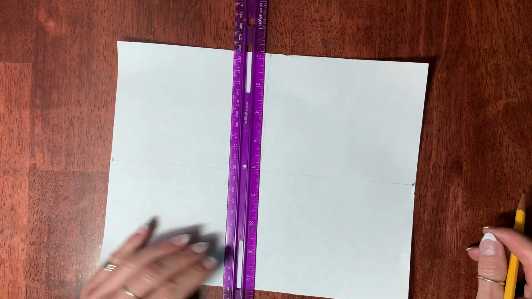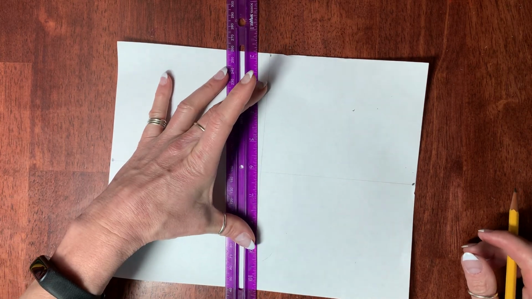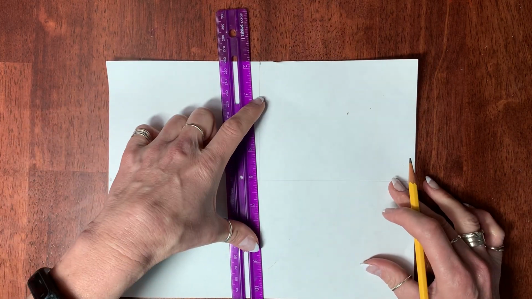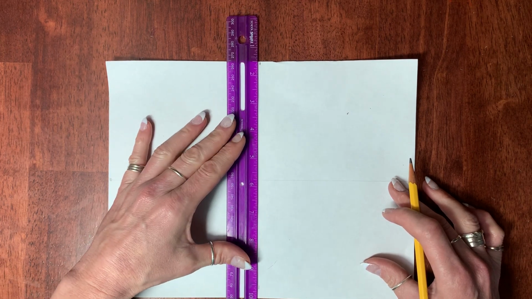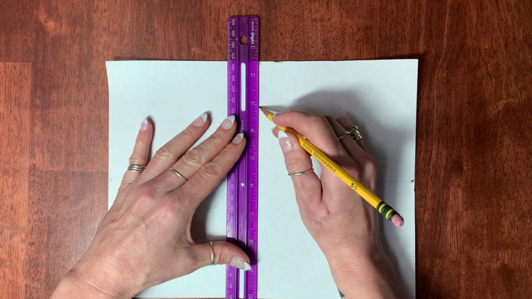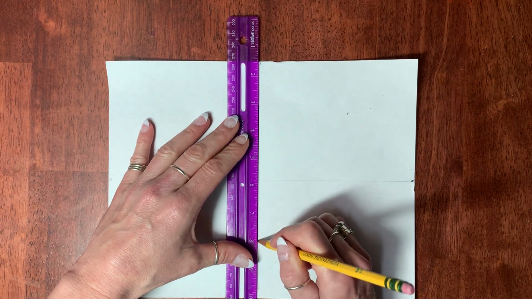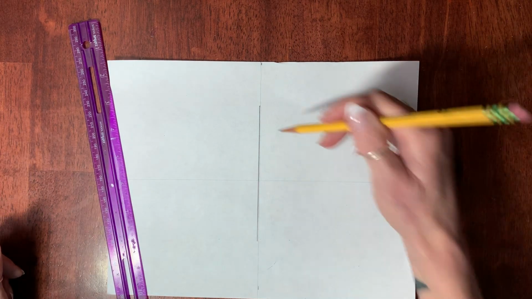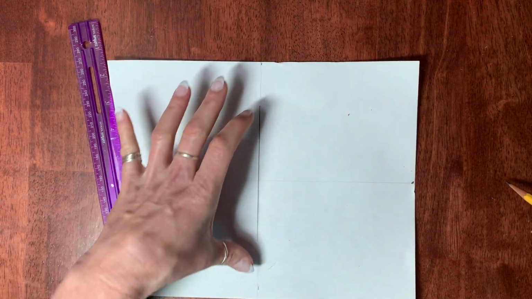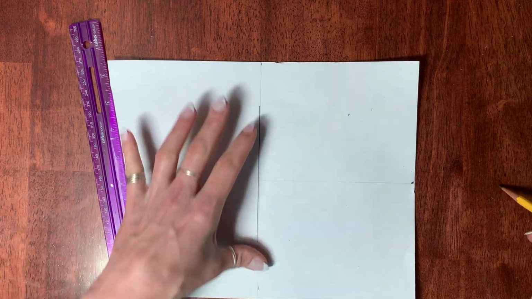This line in the middle will be the tallest part of your letters, so you can decide how big you want your letters to be. If you don't want them to get really big, that's fine, but you're going to make a line for those letters. I'm making mine about that big. So a little bit off the top, a little bit off the bottom.